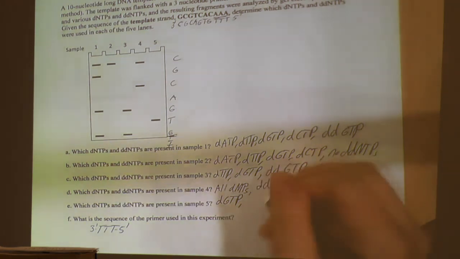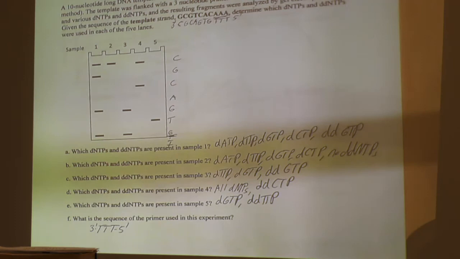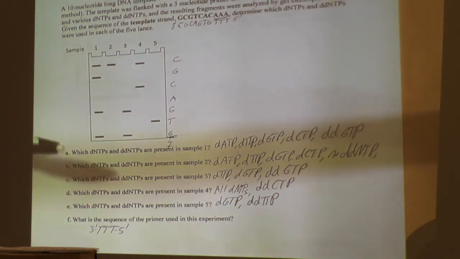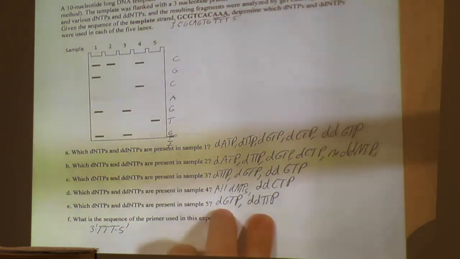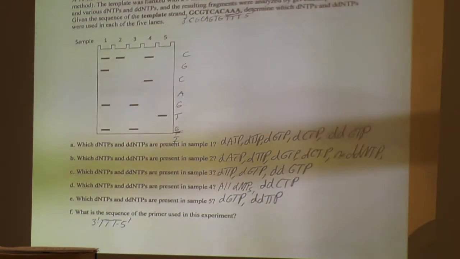Okay. So, is there any way to know if it has dATP or dCTP? No. So it may or may not have it, but you know for certain that those two are what it's got inside of it, right? Okay. Is everybody okay with that? Awesome.